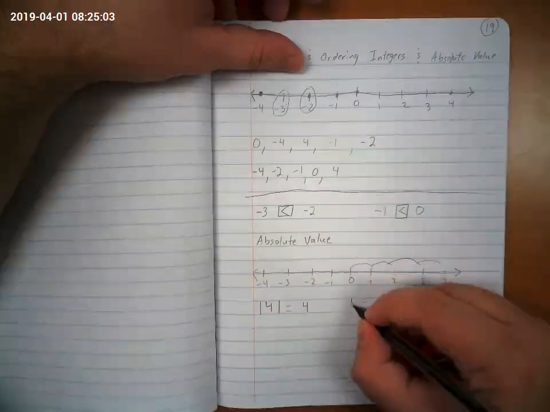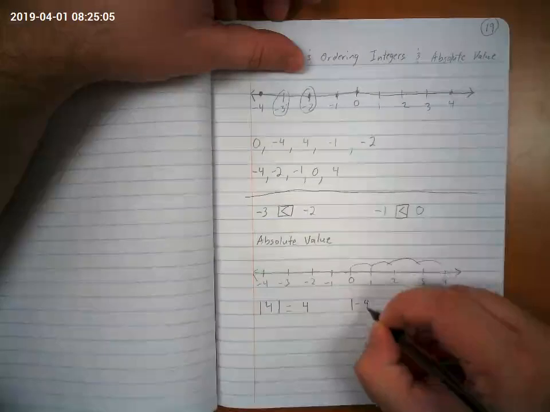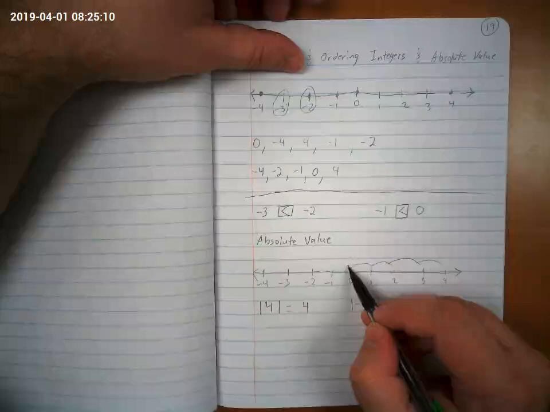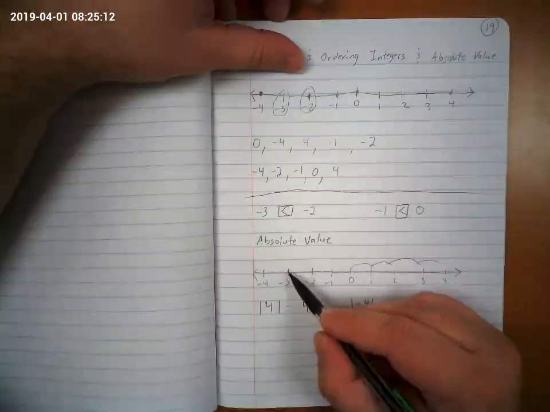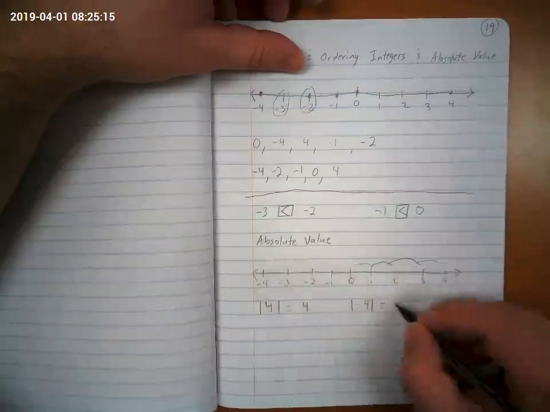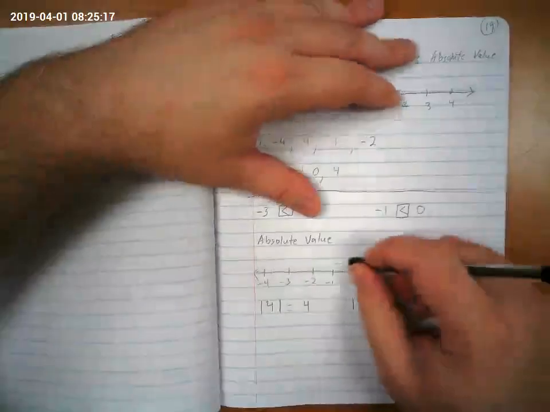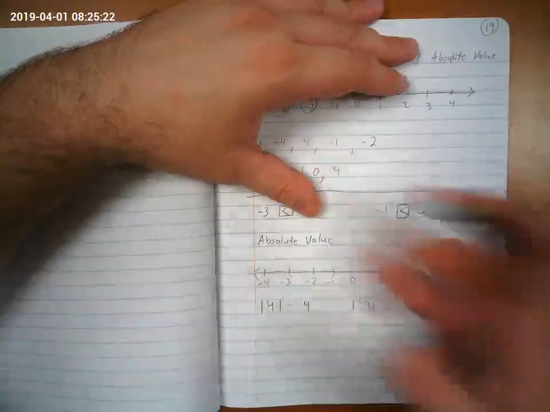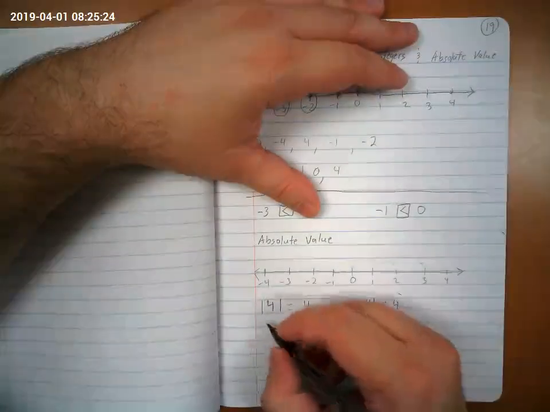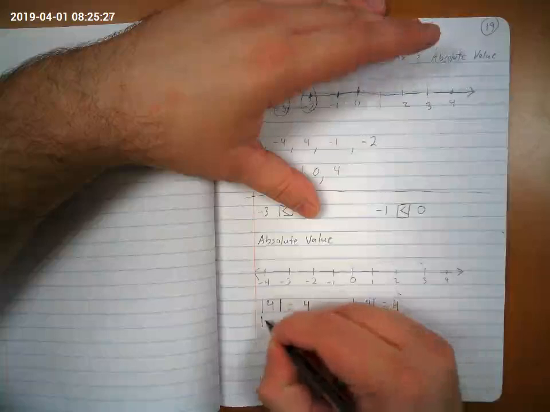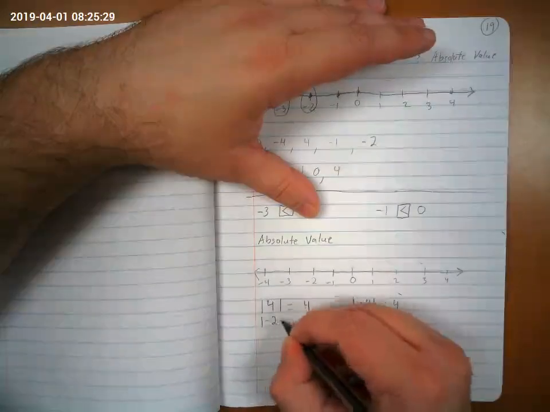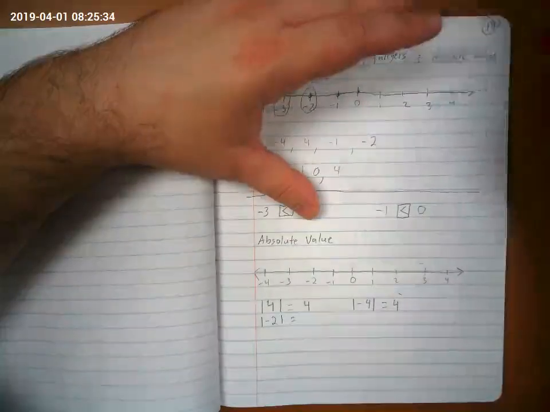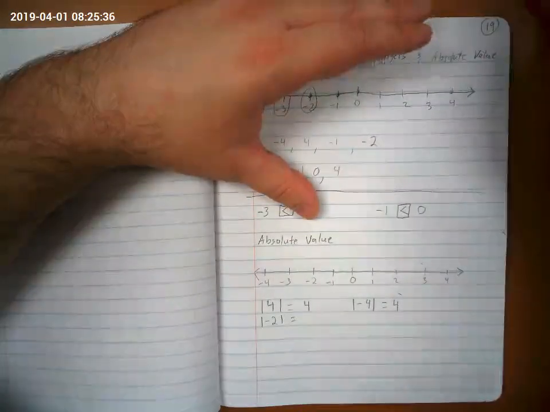Let's find the absolute value of negative 4. Well, negative 4 is 1, 2, 3, 4 spaces. So that means the absolute value of negative 4 is also 4. Alright, what is the absolute value of negative 2? I want you to find it. How far is negative 2 away from 0?